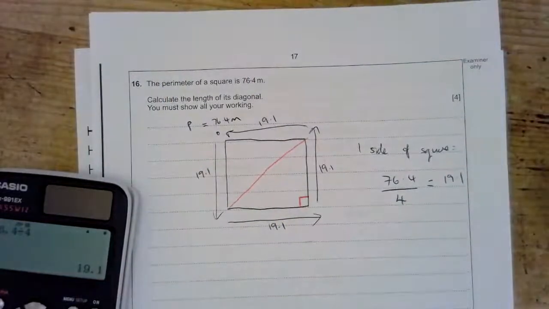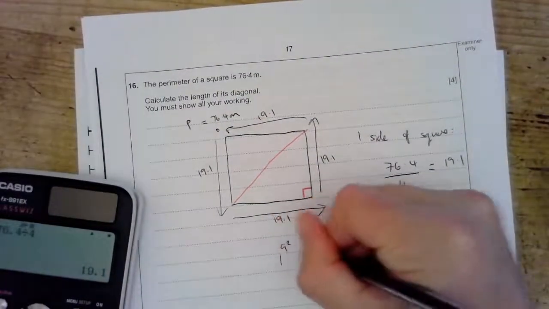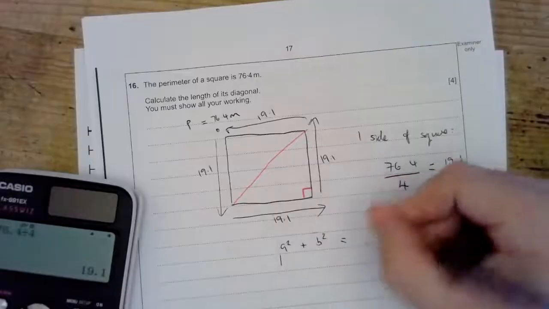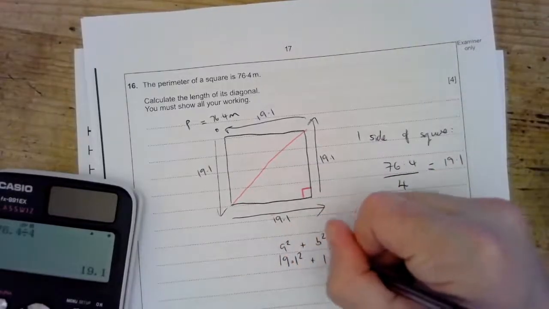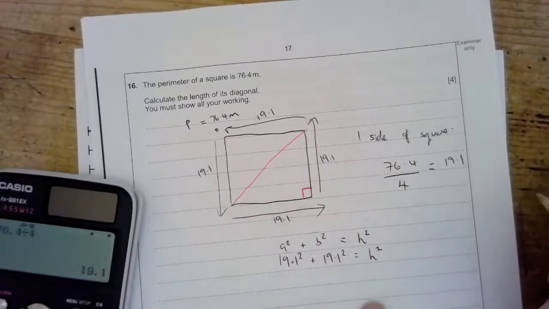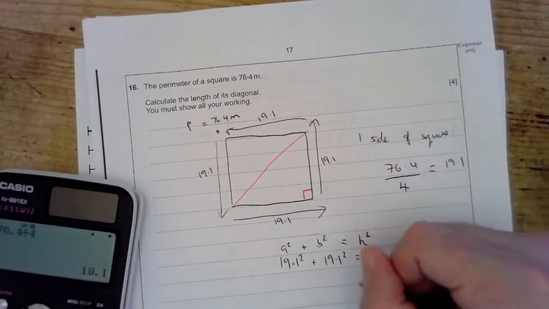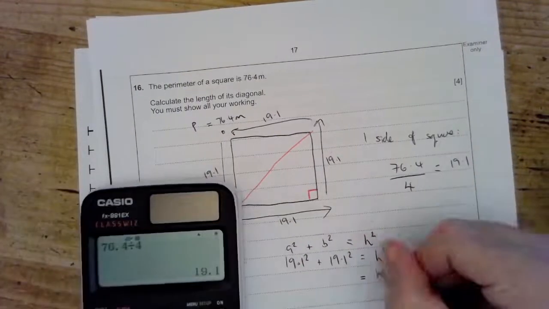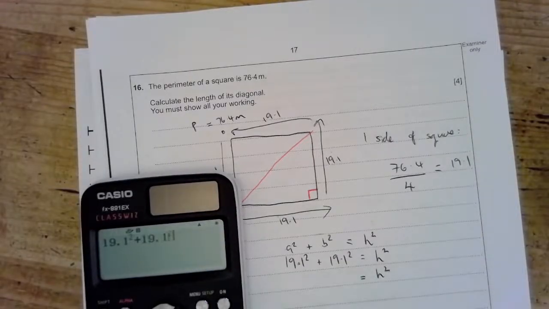Now I know that, I can say that A squared plus B squared is equal to H squared. 19.1 squared plus 19.1 squared equals H squared. You might say C squared from your school. H is for hypotenuse, so I'm writing it as H myself. Now I'm putting that into my calculator. H squared is going to stay the same here. I'm just going to work out what 19.1 squared plus 19.1 squared is.